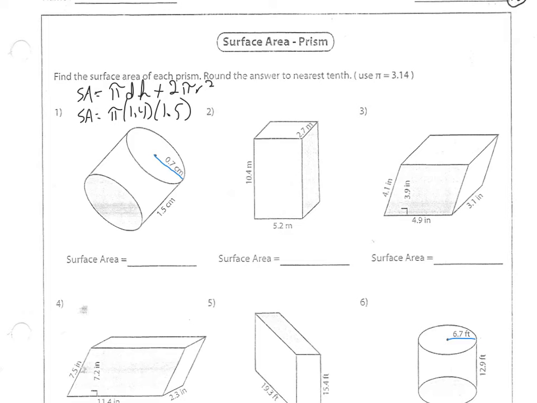Does not change anything that they give you decimals. Plus 2 pi, radius this time, 0.7 squared. And that's the setup. And again, that's calculator ready, just as it is.